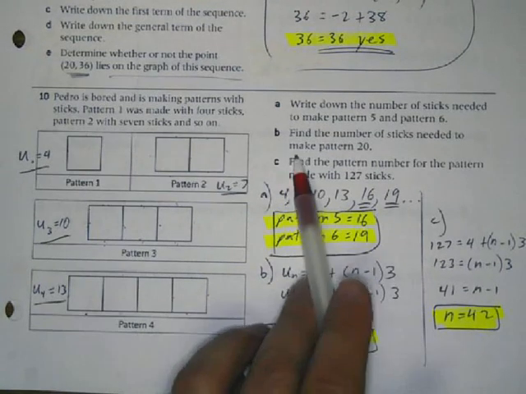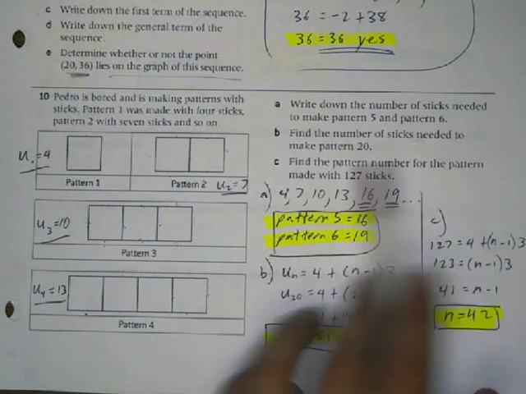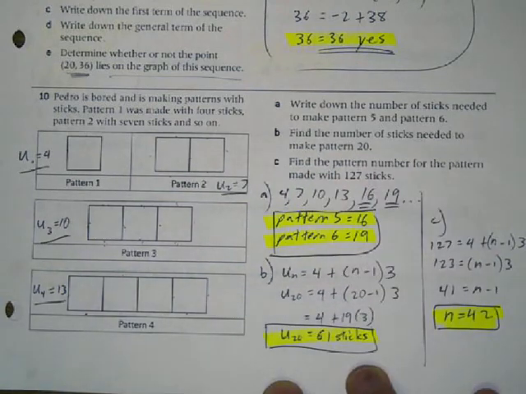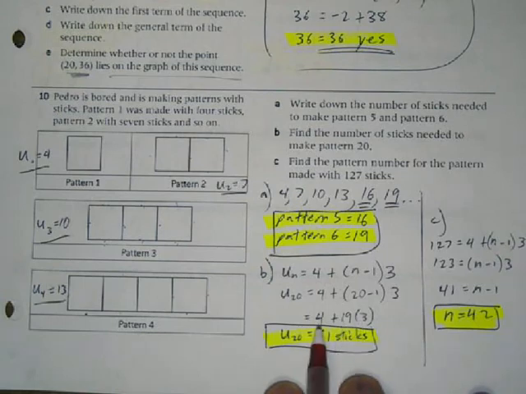Question B. Find the number of sticks needed to make pattern 20. So they're basically saying, when n equals 20, how many sticks are we going to need? So I have 20 minus 1, which is going to give me 19. 19 times 3 plus 4 is going to give me 61.